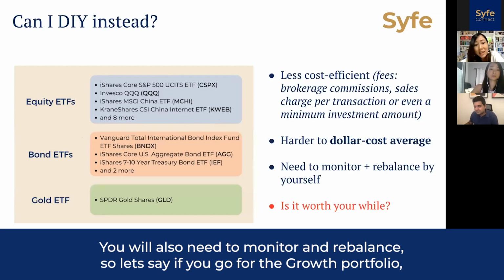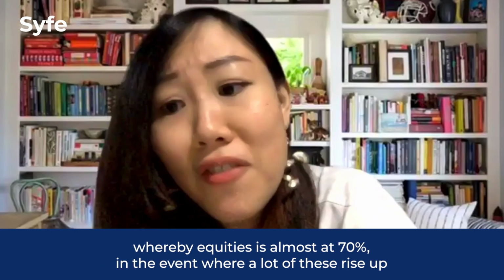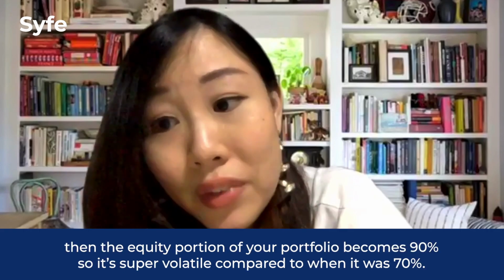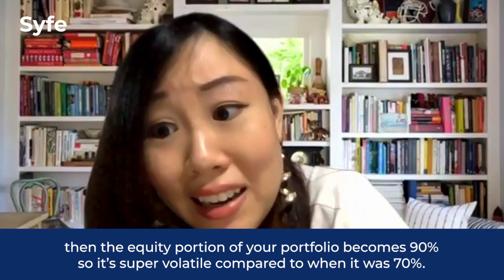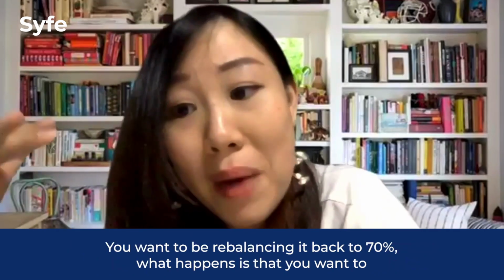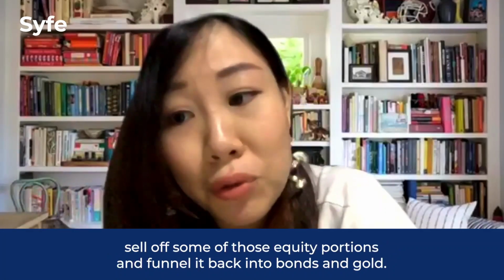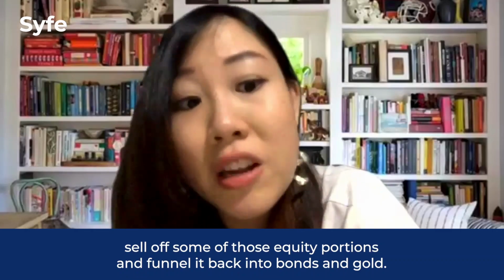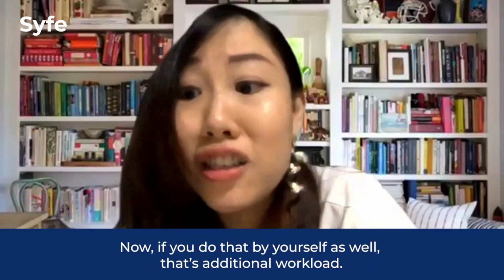So let's say you go for the growth one, whereby equities were almost at 70%. Now, in the event that a lot of these rise up, the equities portion of your portfolio now becomes 90%. So it's super volatile compared to when it was 70, and you want to be rebalancing that back to 70. What happens is that you have to sell off some of those equity portions and funnel it back into the bonds or gold. If you do that by yourself as well, that's additional work, don't forget.